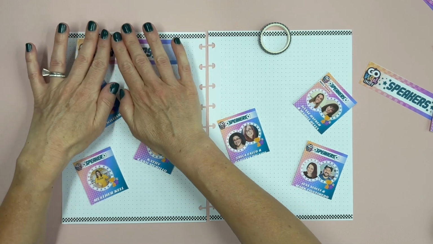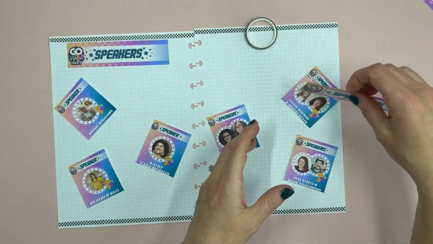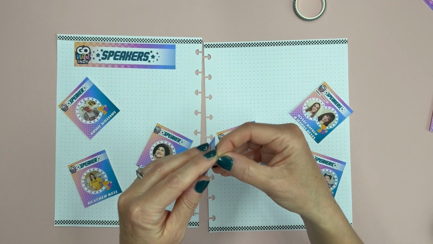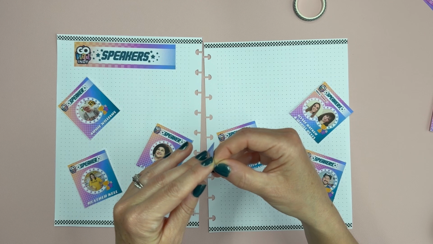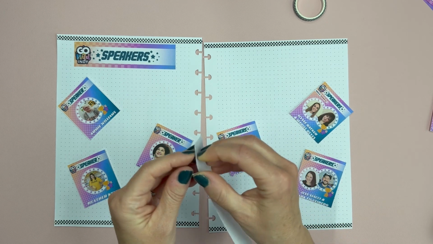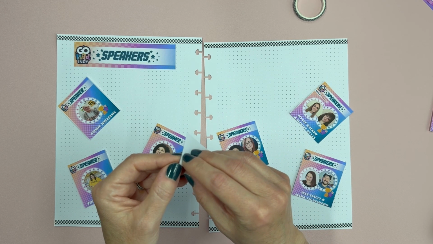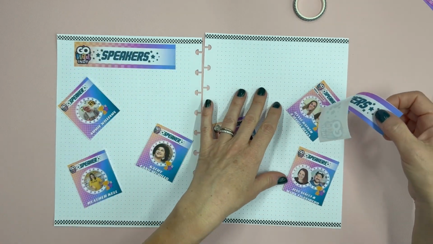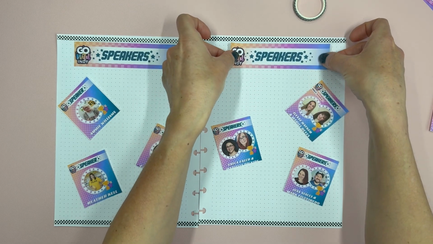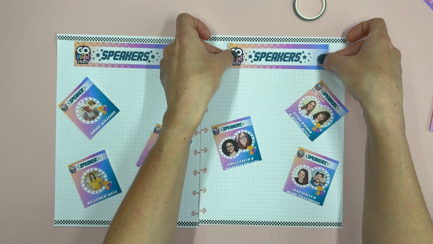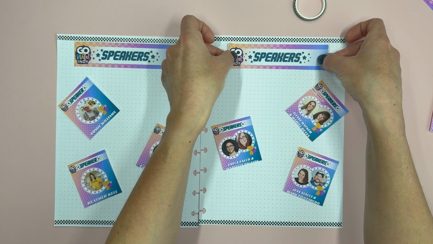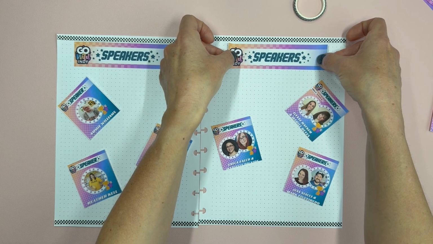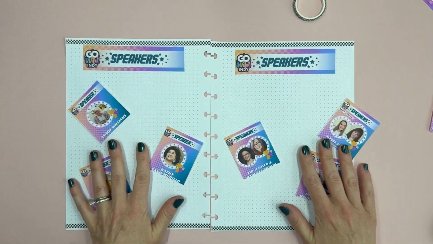I thought about just using alpha stickers here, and I could have done that, or you could even handwrite speakers if you want to, but since we weren't going to be decorating this page a whole lot because I want to leave plenty of space to be able to take notes when the speakers are talking, I thought that this would be a fun way to add some color to the spread. I'm trying to line this up in the same place that I have it on the other page. I think that that's pretty good.